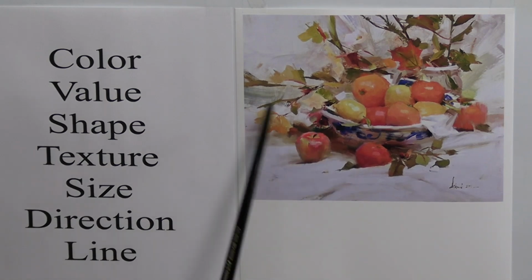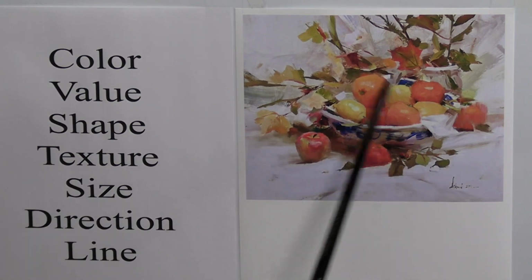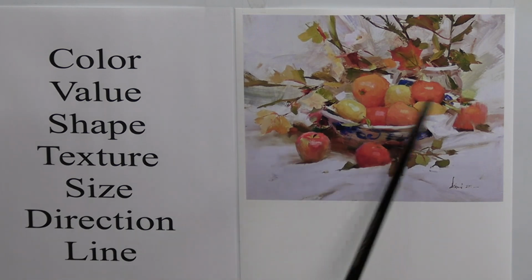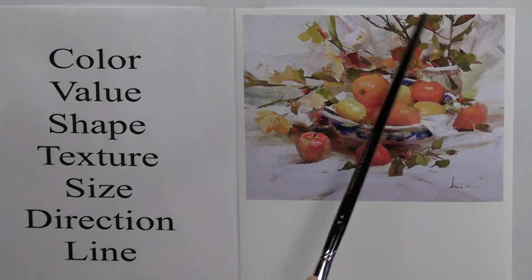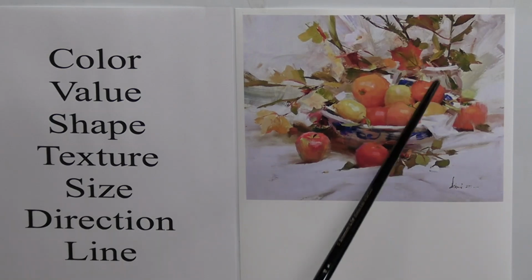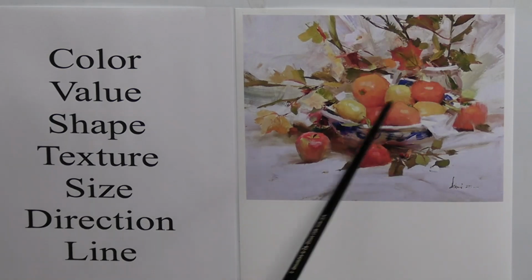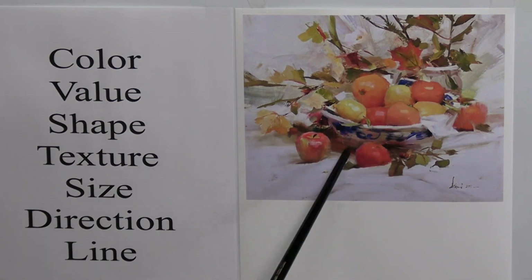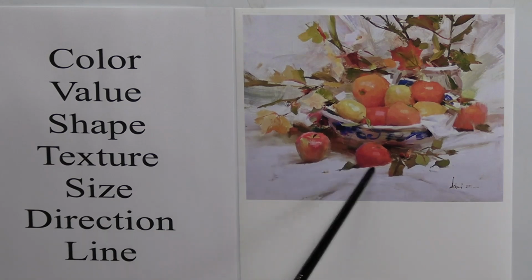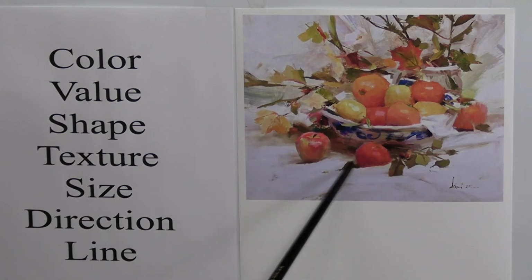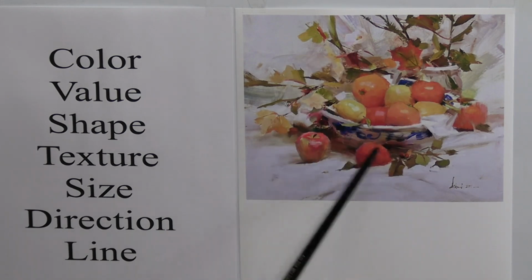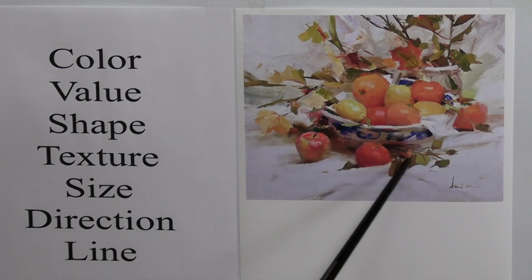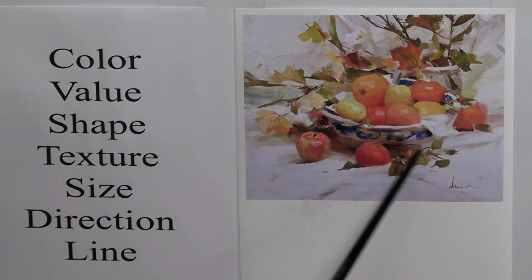But value also plays a role of guiding the eye. The value creates the contrast, the major contrast. Color creates contrast too, but value will create contrast that will cause your eye to go towards something. And as we repeat these various colors and various values, we're guiding the eye throughout the painting.